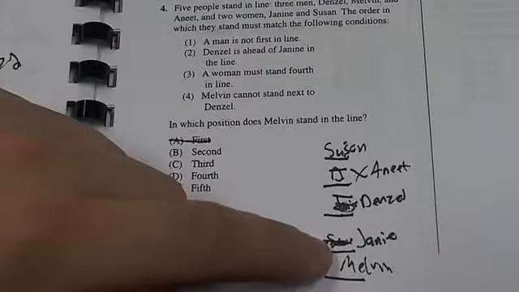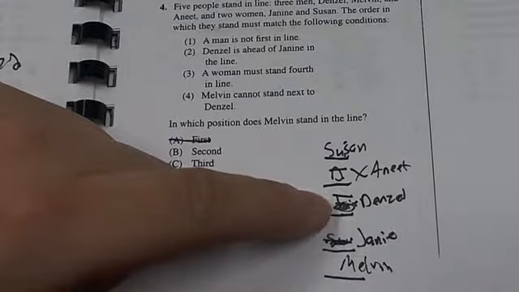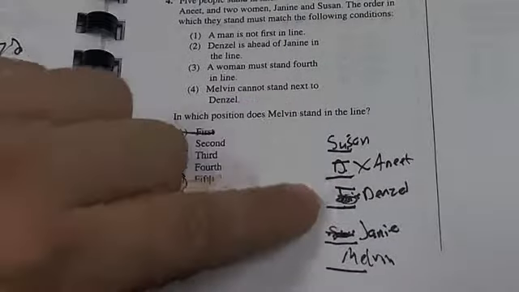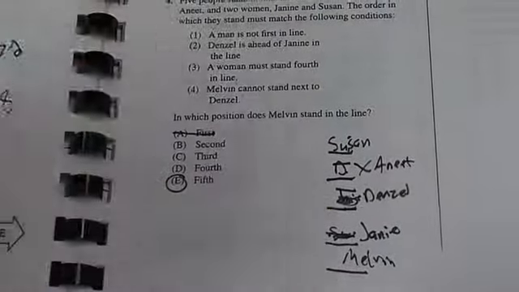So since Janine is fourth, Denzel must be in front, so he's in third. And since Melvin cannot stand next to Denzel, he must be in last. So it's easy.